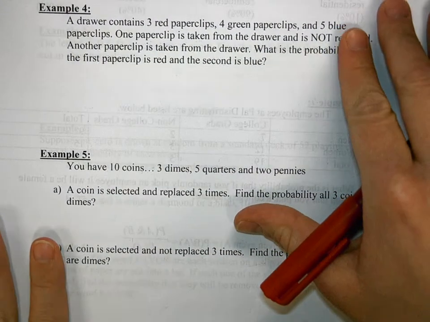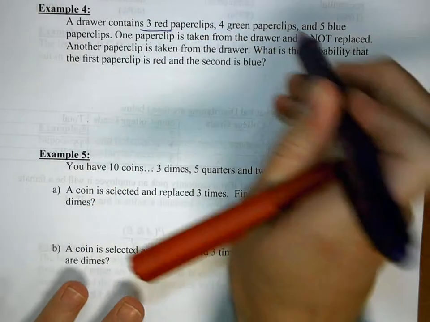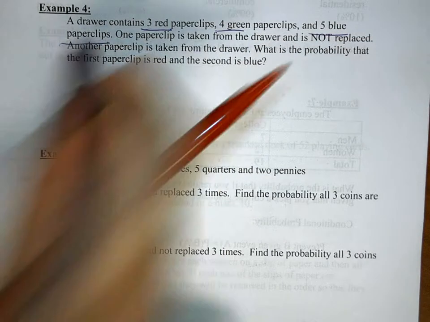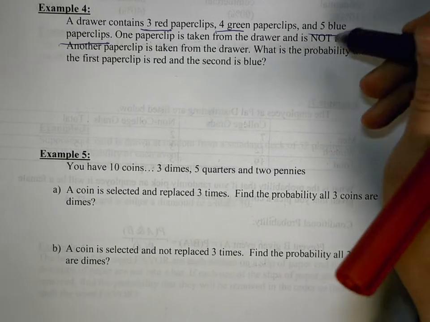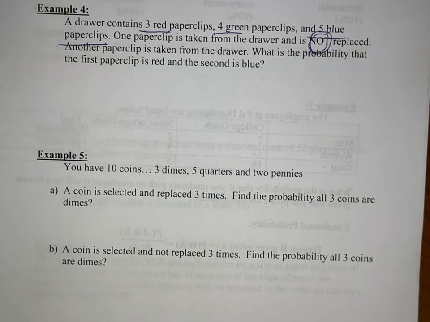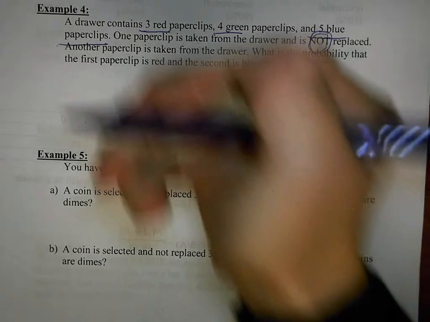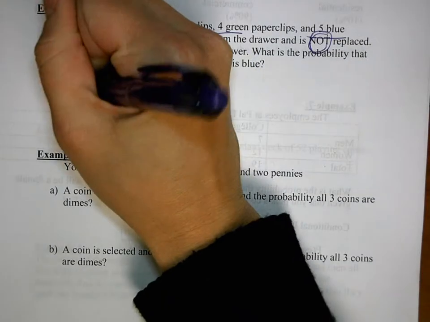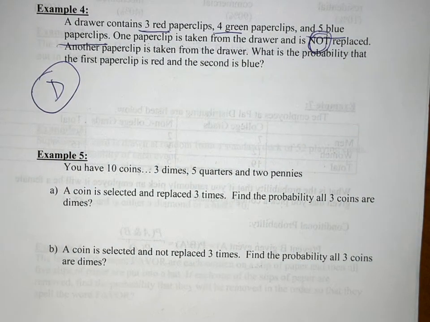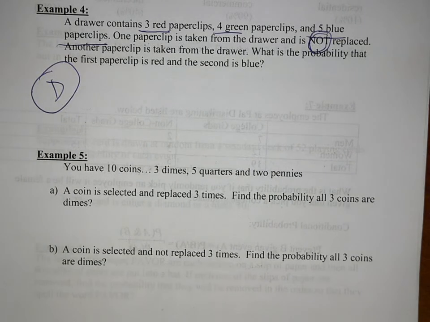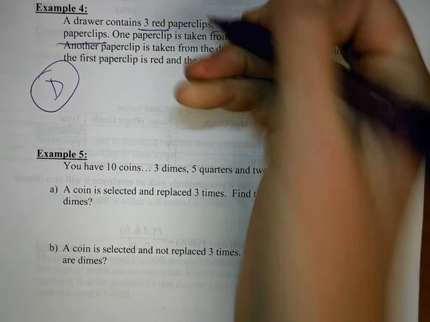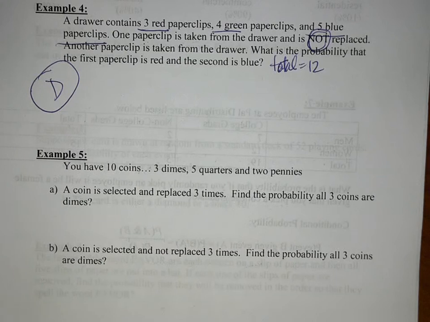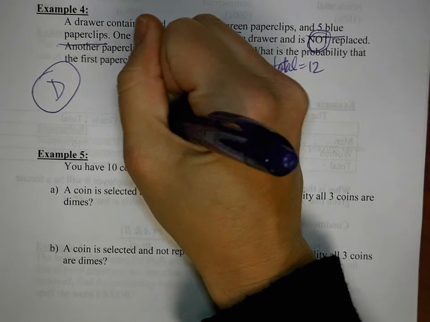A drawer contains 3 red paper clips, 4 green paper clips, and 5 blue paper clips. 1 paper clip is taken from the drawer and it is not replaced. So this time realize it's saying it's not replaced. So is this independent or dependent? Dependent. I'm just going to put an I on that first one to remind us it's independent. This is dependent. Okay. What is the probability that the first paper clip is red and the second is blue? So again, what is my total? Okay. So when I'm choosing my red, what is my probability? 3 over 12. And it's still and.